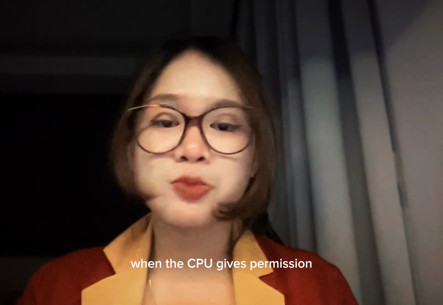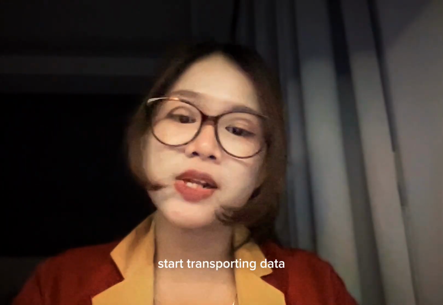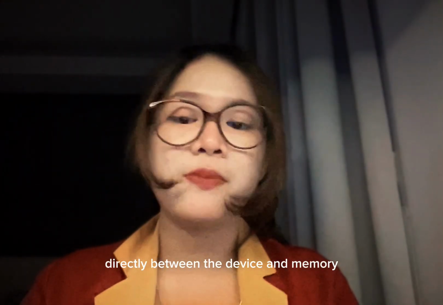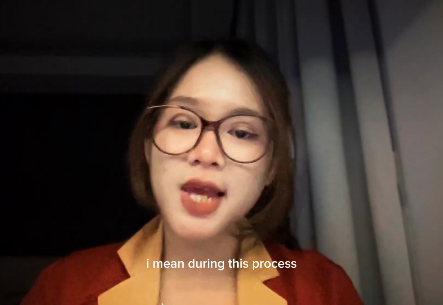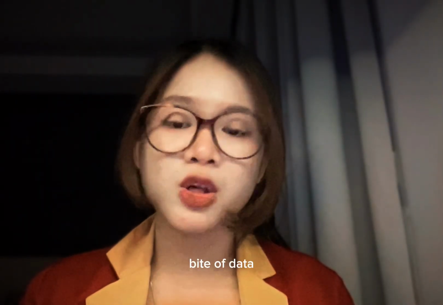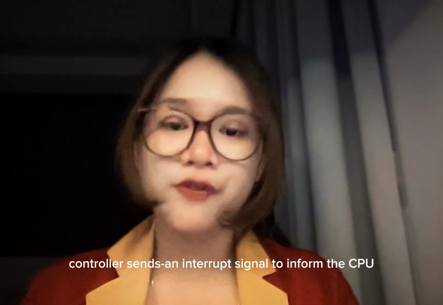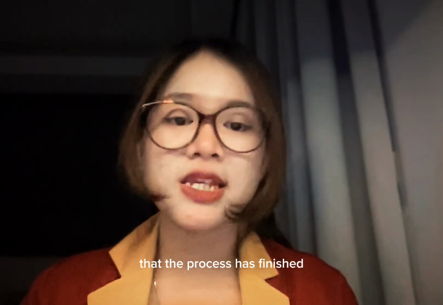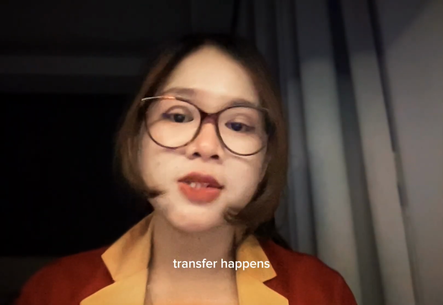When the CPU gives permission, the DMA controller takes control of the bus and starts transferring data directly between the device and memory. During this process, the CPU doesn't need to manage every single byte of data. After the transfer is complete, the DMA controller sends an interrupt signal to inform the CPU that the process has finished. This allows the CPU to continue other tasks while data transfer happens in the background.